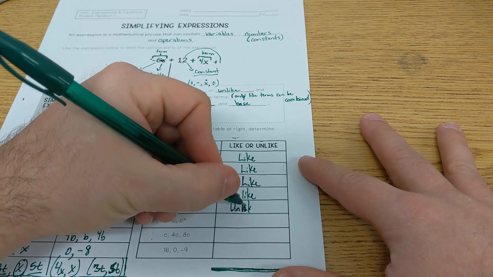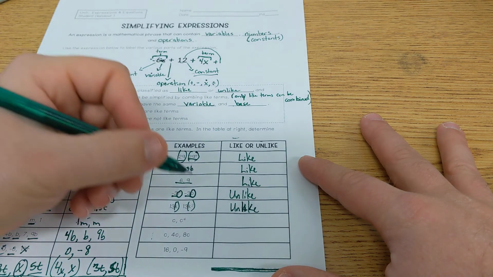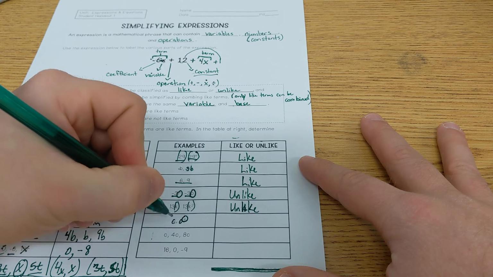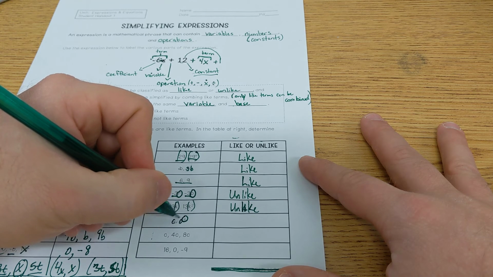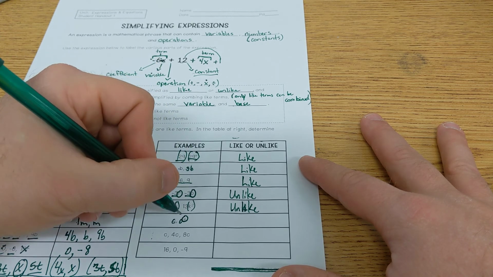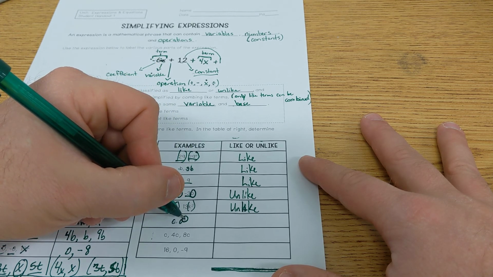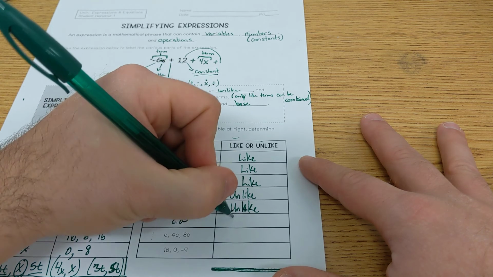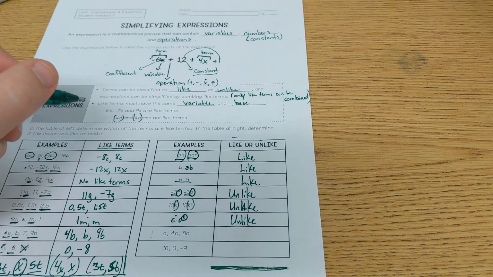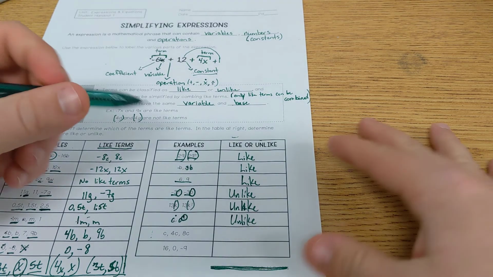Anytime you have an exponent with your variables, then it's going to be an unlike term. Now, if this one was c to the 4 and this one is c to the 4, then those would be like. But seeing this has a different exponent than this, then we are unlike terms.